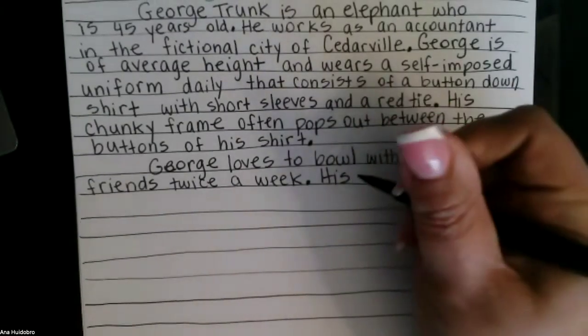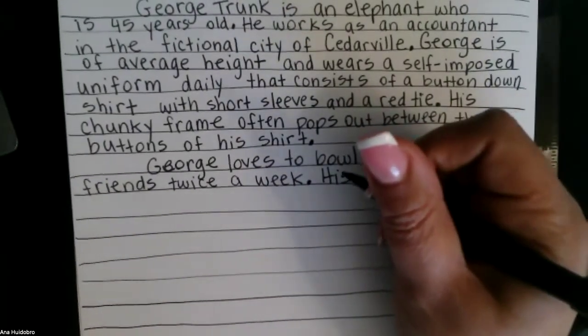I'm mixing up his eyes and how they glow when he's having fun.